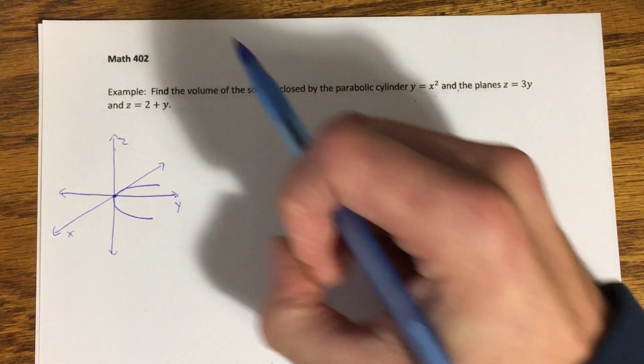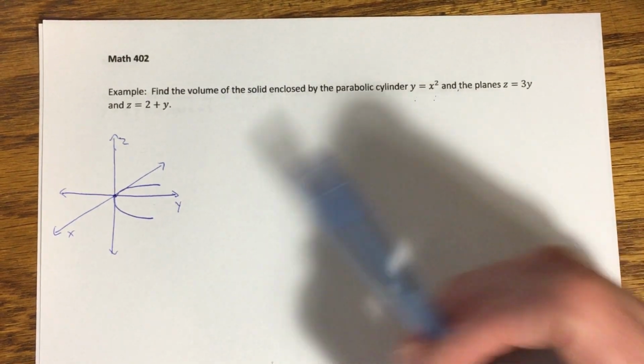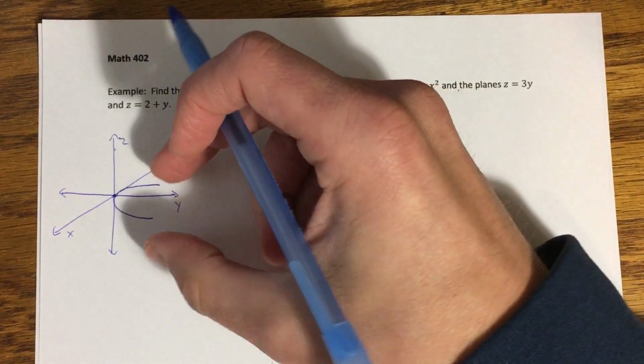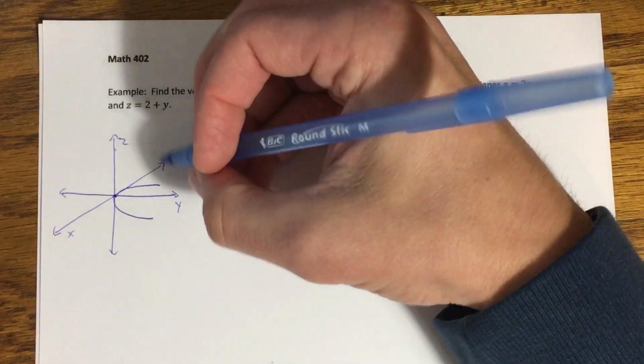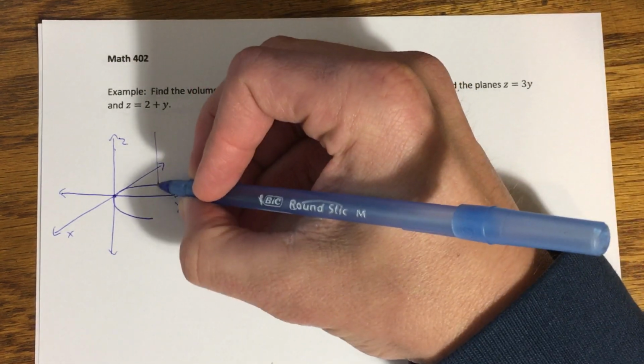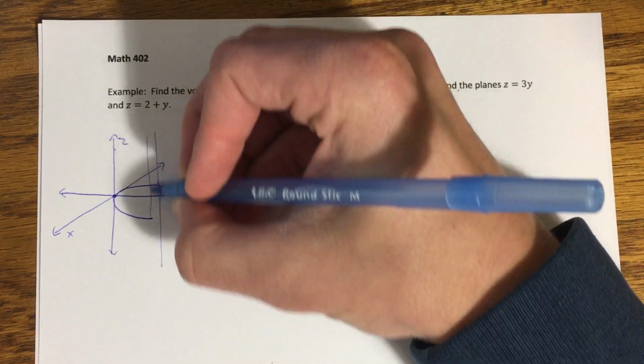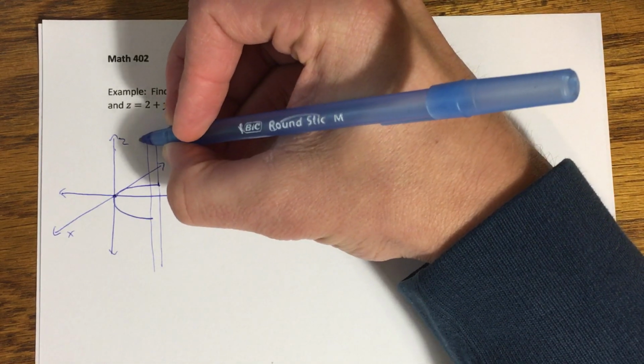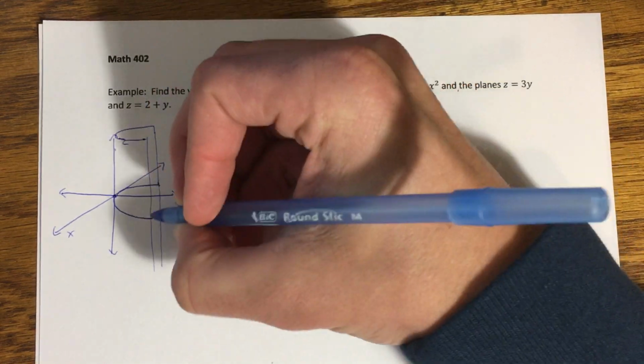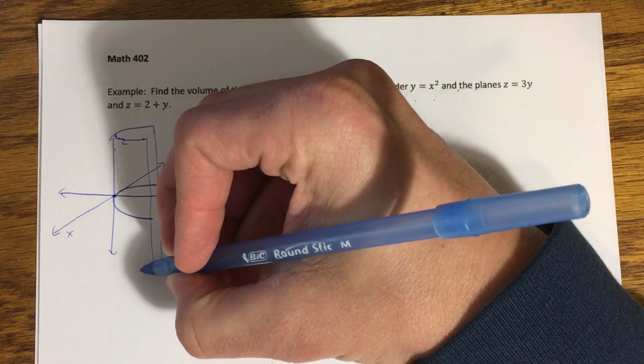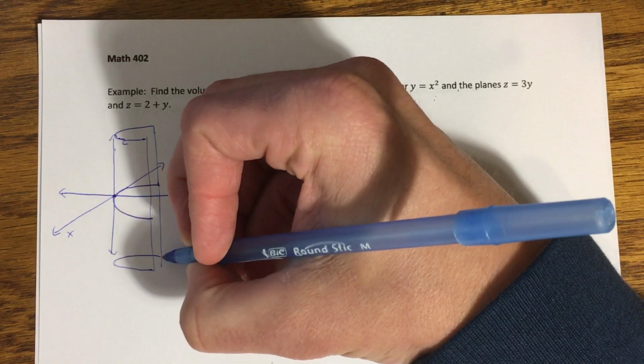And it's going to continue going, of course. Because there's no z present, z is free to vary, and so we can slide that parabola up and down the z-axis to create a parabolic cylinder, which I'm never that great at drawing, but it should give you a rough idea of what we're looking at.